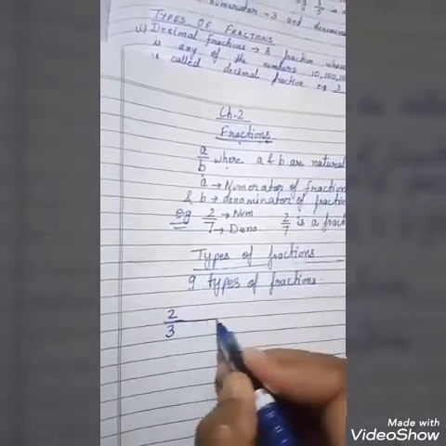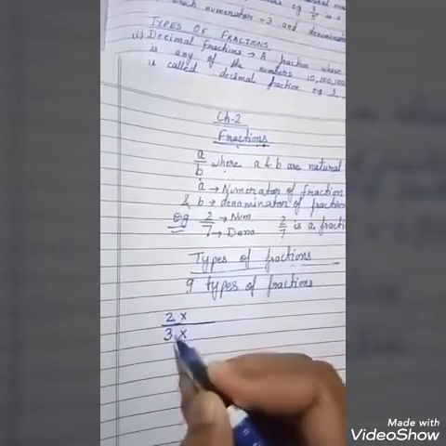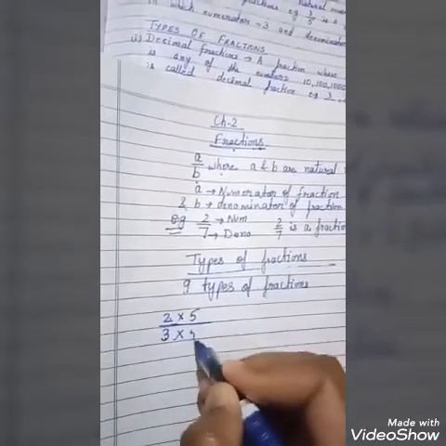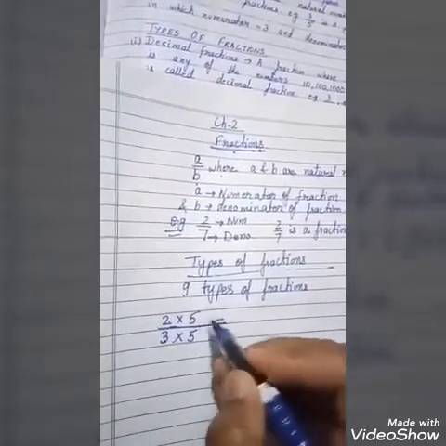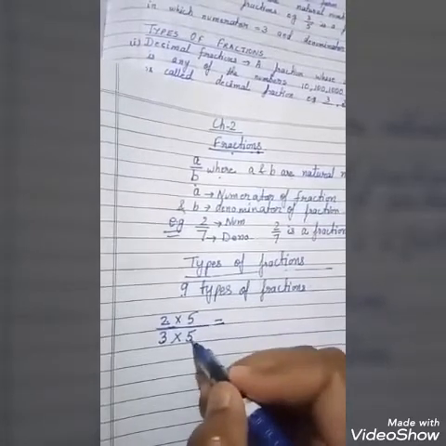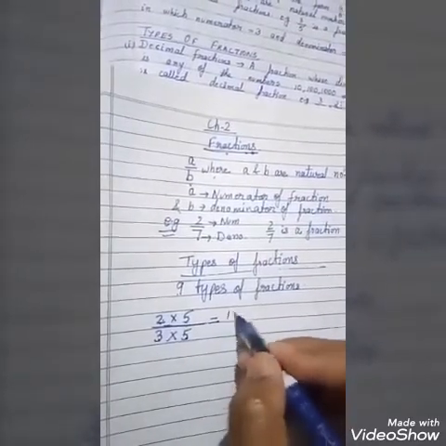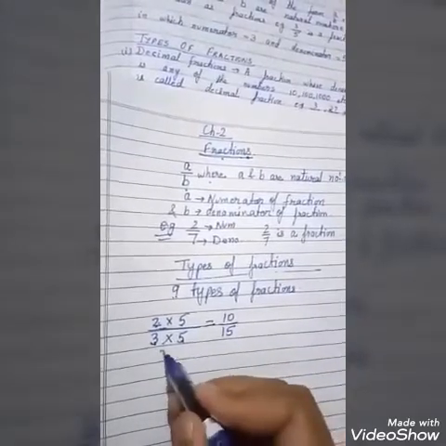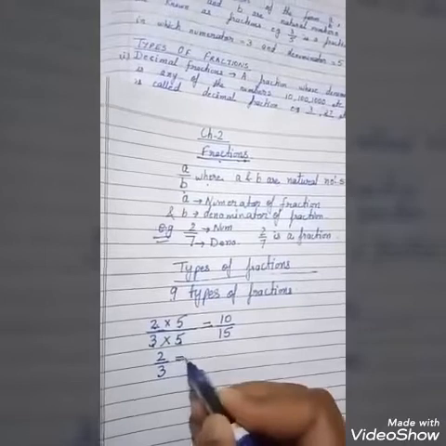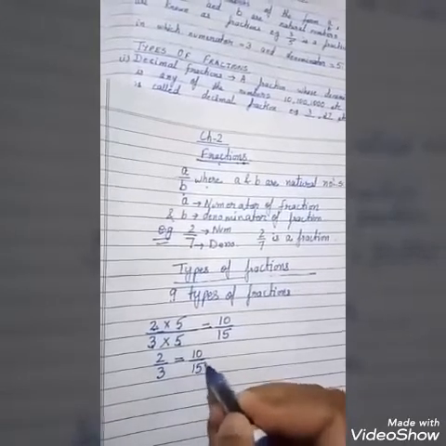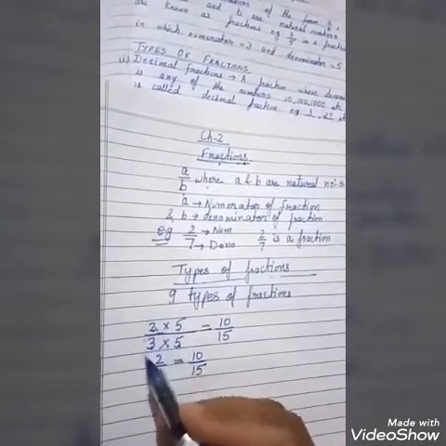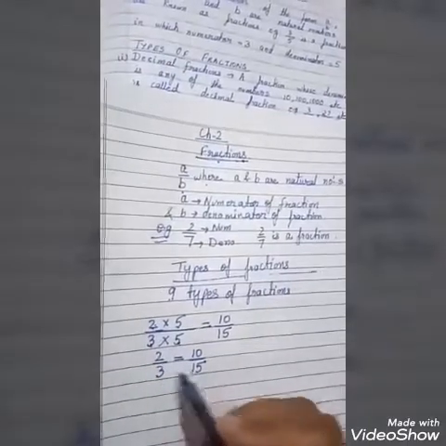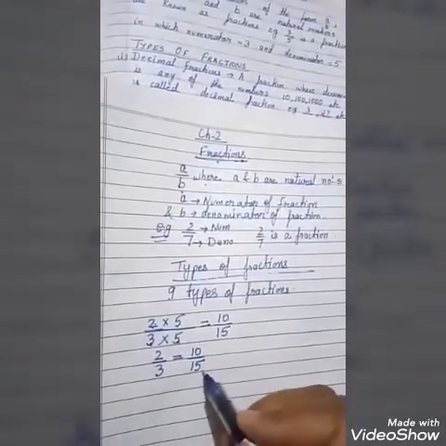So I can multiply numerator and denominator by the same number. After multiplying by 5, what do I get? 2 5s are 10, 3 5s are 15. So 2 by 3 is equal to 10 by 15. So the equivalent fraction of 2 by 3 is 10 by 15.